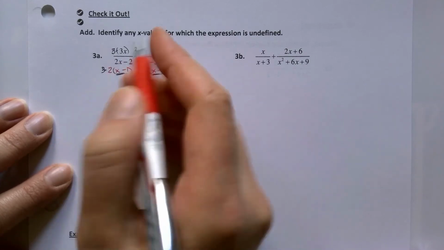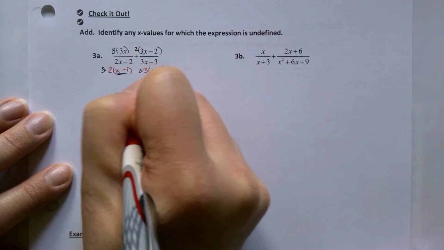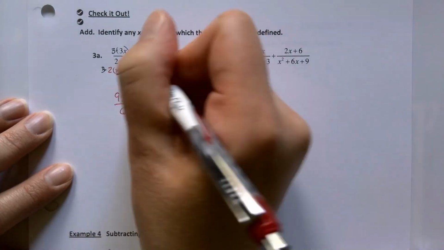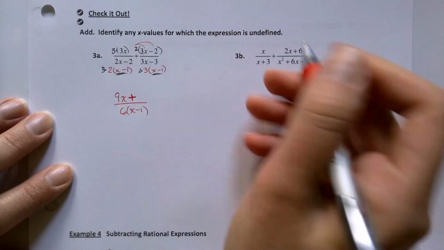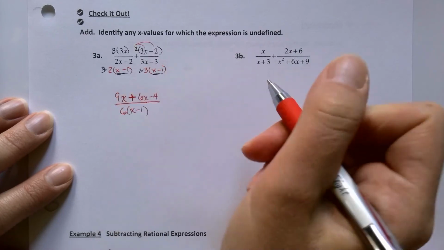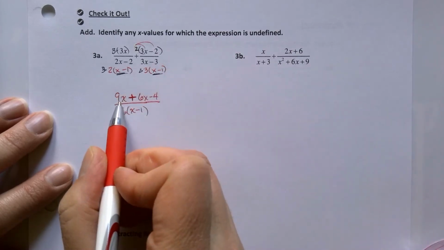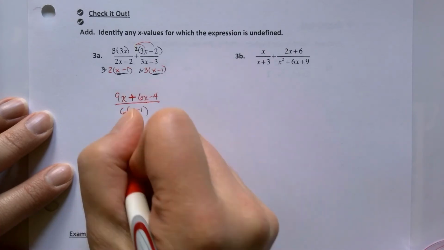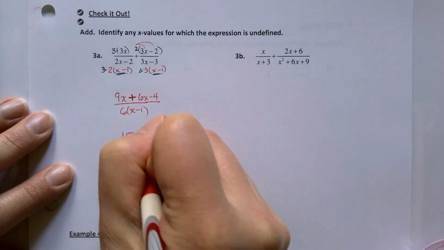Okay, on the left, I have a 9x. I'm going to put a big plus sign here. And on the right, I'm going to distribute that 2. That's why I use the parentheses. And I get 6x minus 4. Okay, before I'm done, I need to add like terms. So 9x and 6x. We end up with 15x minus 4.